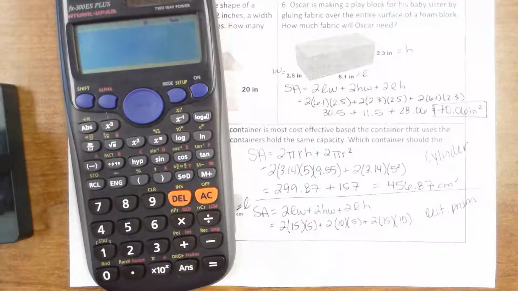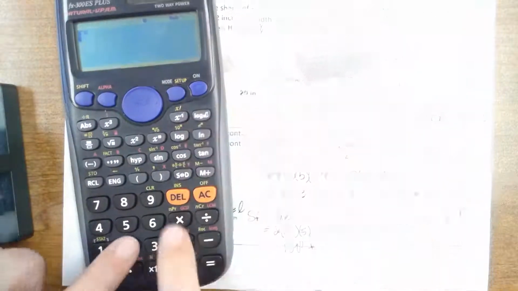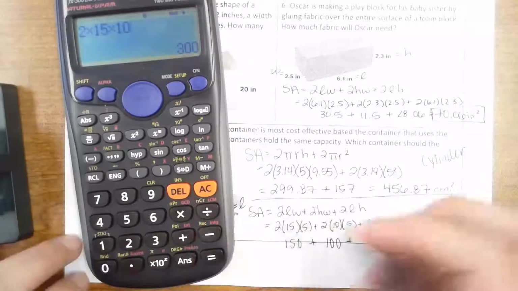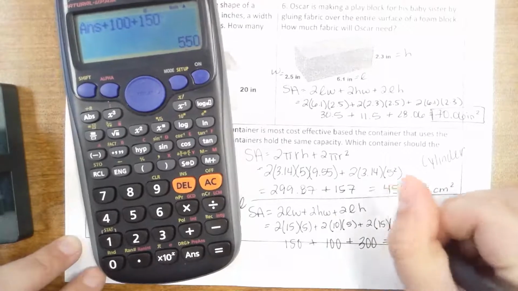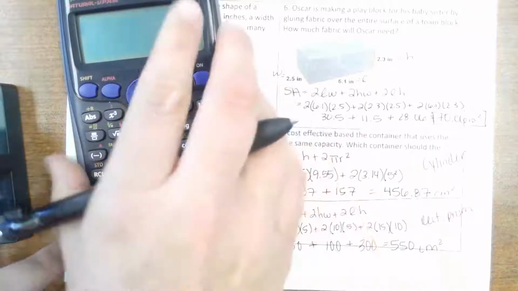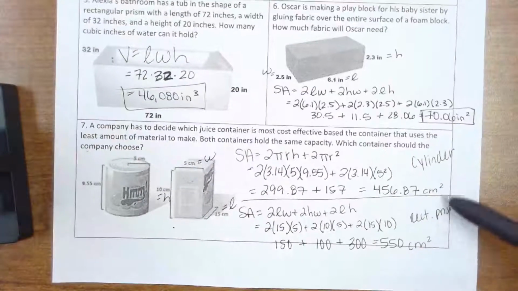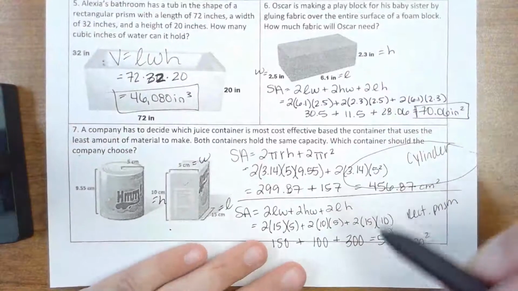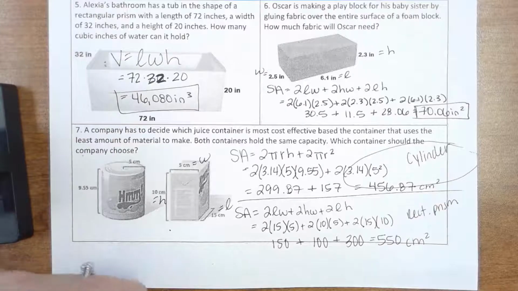Okay. Then I'm going to go ahead and start multiplying. So this would be 150 plus 100 plus 300. And then I'm going to add all those numbers together, and I get 550 square centimeters. So based on my two answers, which one is going to cost them less because it's the smallest surface area? And that is going to be the cylinder, because the rectangular prism had a surface area of 550. The cylinder had a surface area of 456.87. So the cylinder is going to be the most cost effective for them.